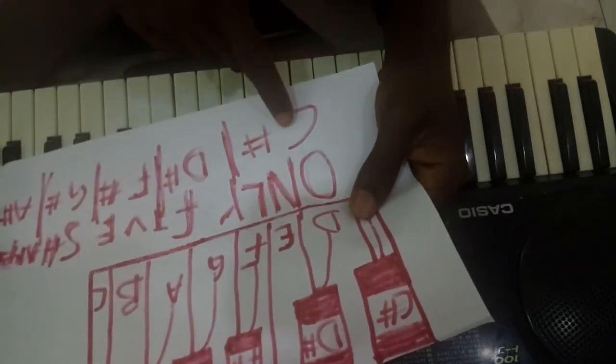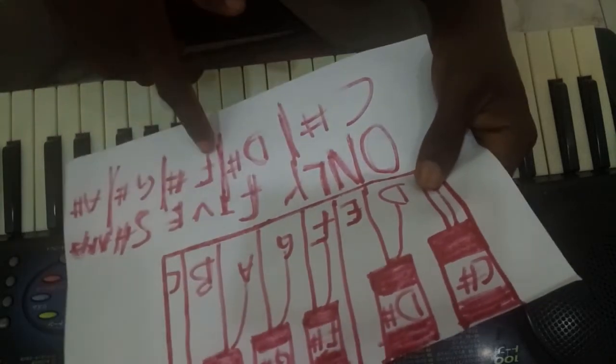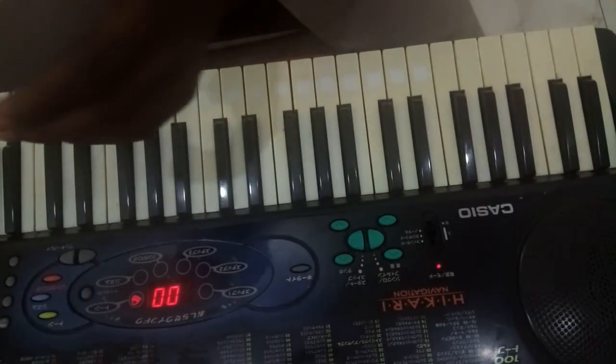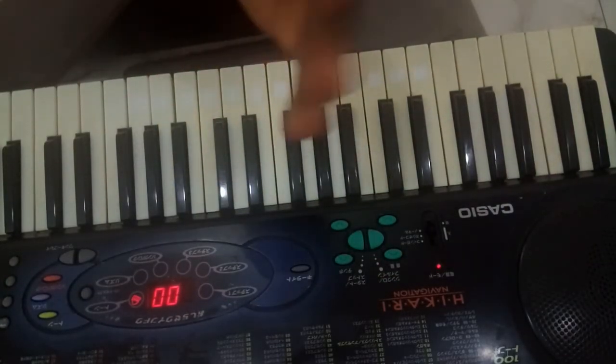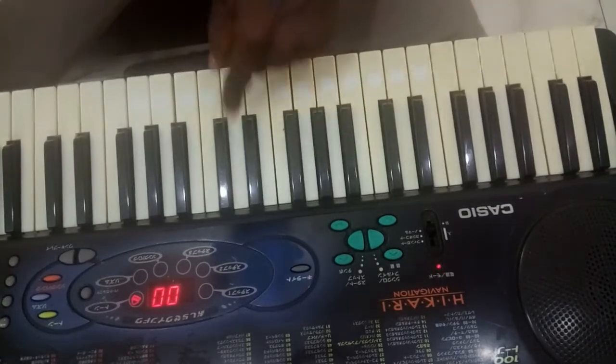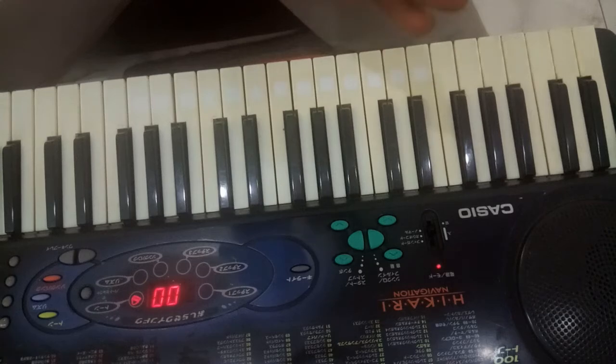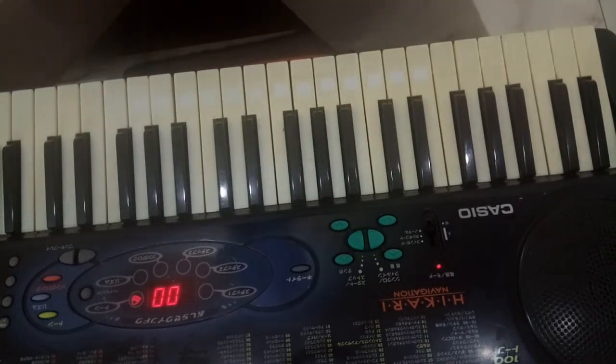I told you we have C sharp. We have D sharp. We have F sharp. We have G sharp. We have A sharp. I told you there are 5 sharp keys, right? Now, as a professional musician, it's not good to confuse yourself by saying either C sharp or D flat, D sharp or E flat. You either use sharp or through, or you use flat or through.